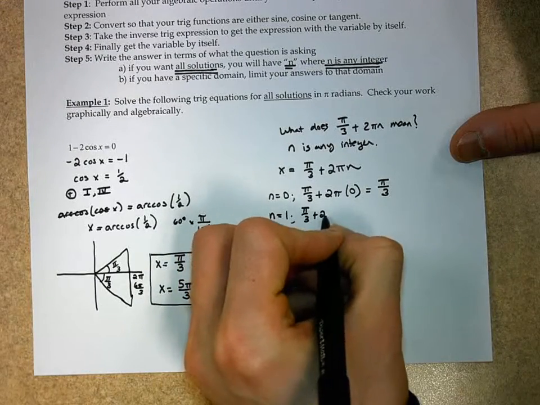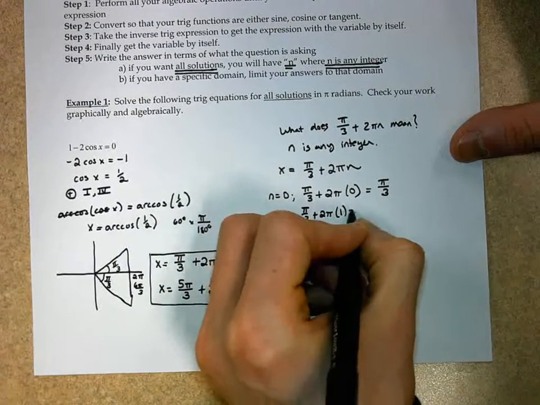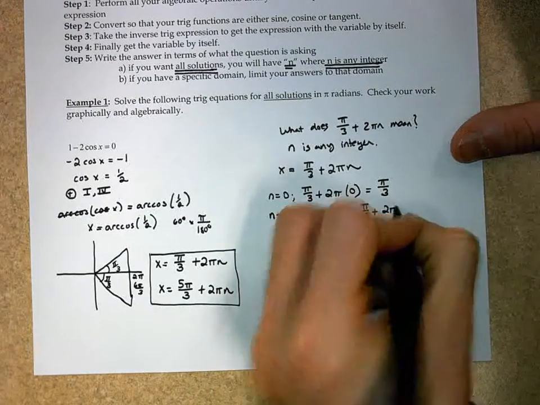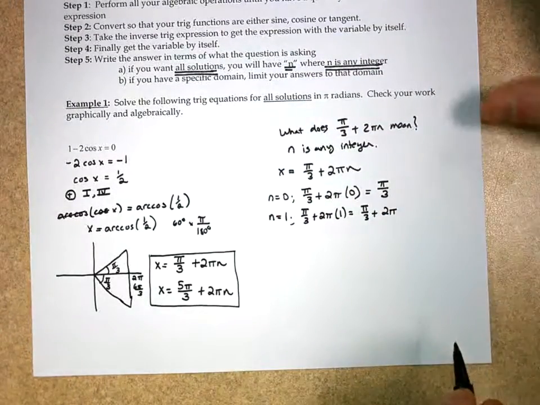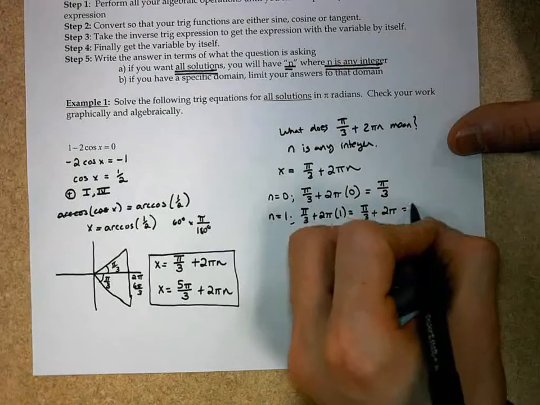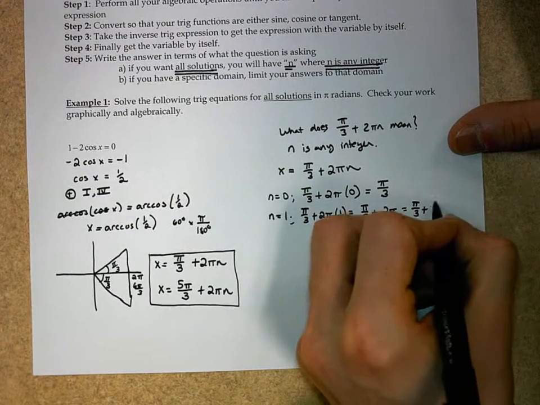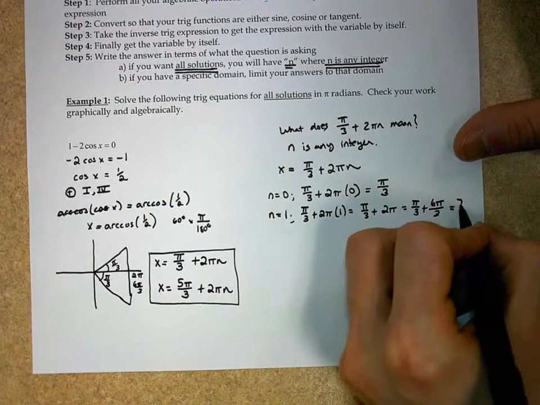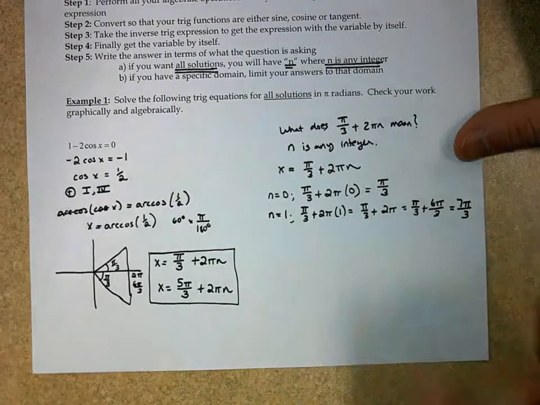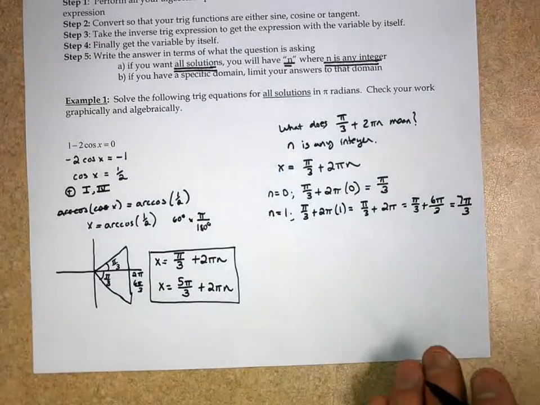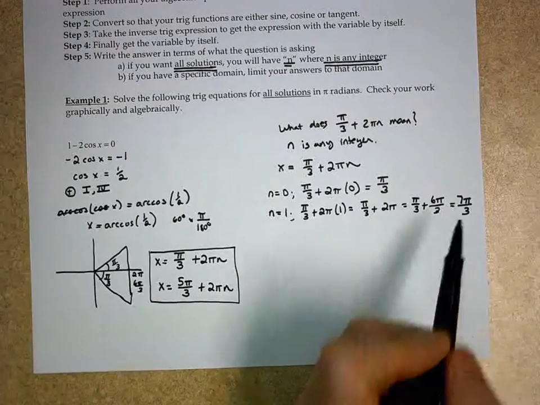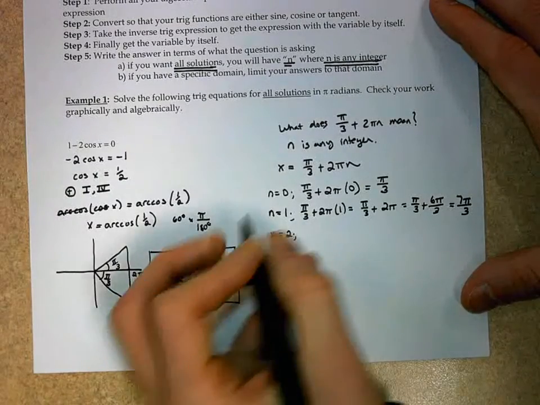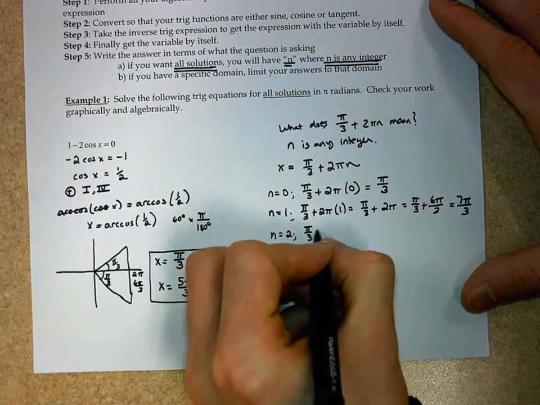Pi over 3 plus 2 pi times 1 is pi over 3 plus 2 pi. And if I found a common denominator there, we know 2 pi is the same thing as 6 pi over 3. And pi over 3 plus 6 pi over 3 is 7 pi over 3. So 7 pi over 3 is also a solution. n equals 2 is an integer.